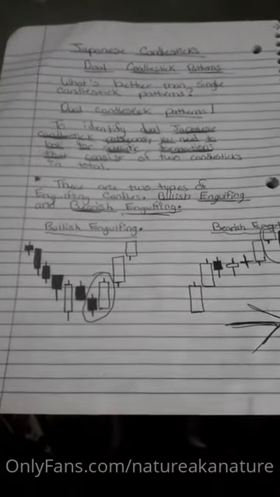I'm going to have a lot more videos showing y'all these candlesticks and pointing them out so y'all can see them. When you see these candlestick patterns, make sure you study these videos really well. The more you practice, the better you get. It just takes practice, and you'll be the best trader in the world.